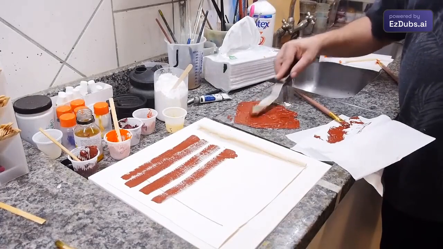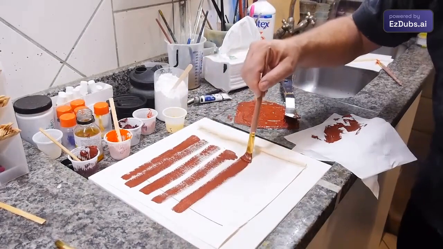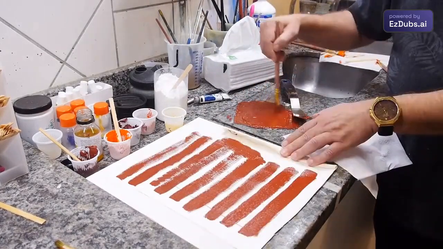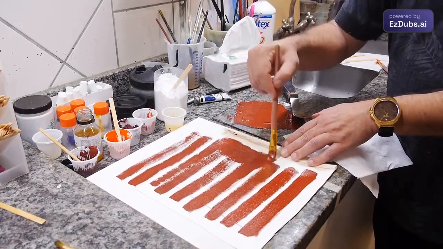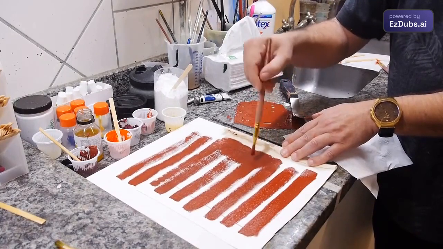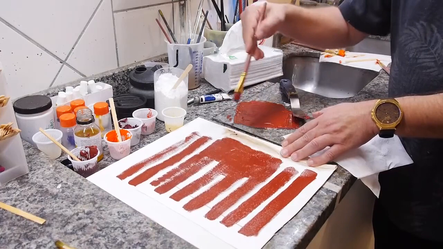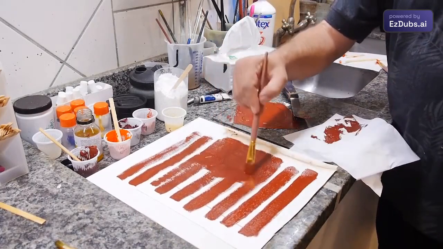Just to remind you guys, it's important to note that the proportion of each ingredient varies according to your pigment. There are pigments that need additives and there are pigments that need few additives. So, it is here in the laboratory that the recipe for this paint is made, and after this recipe is approved, it goes to mass production.